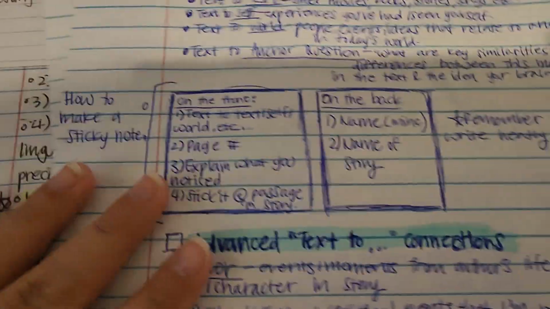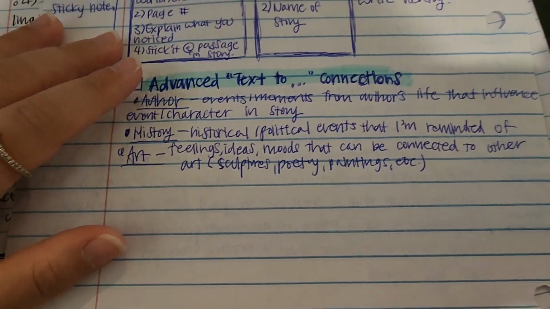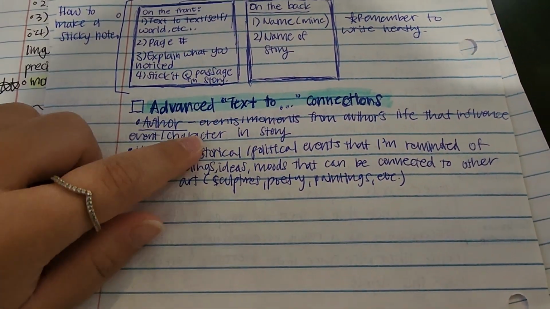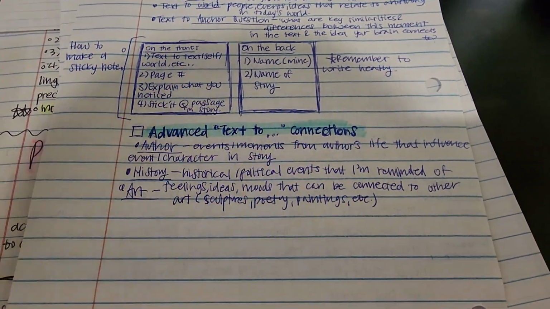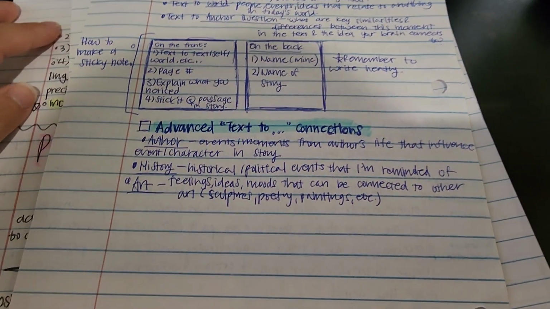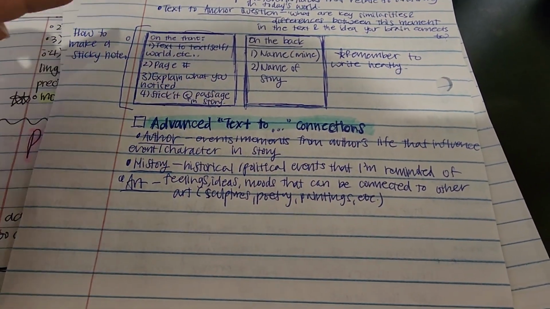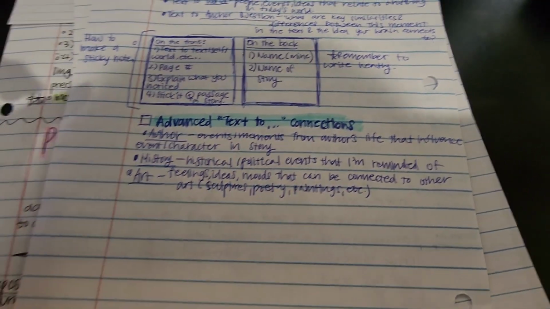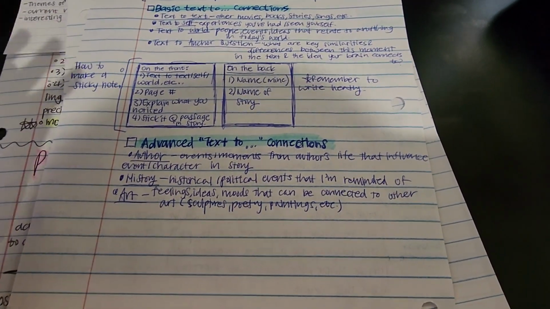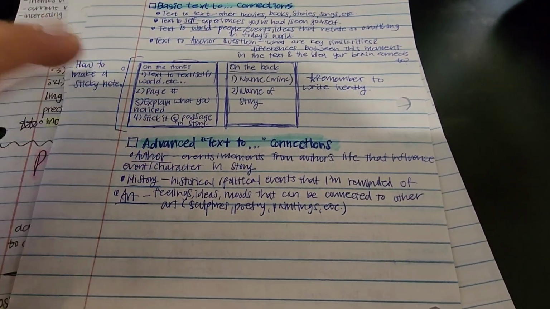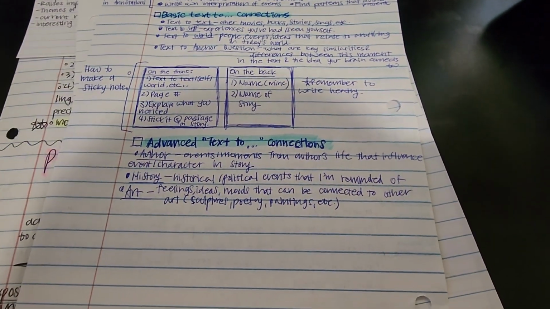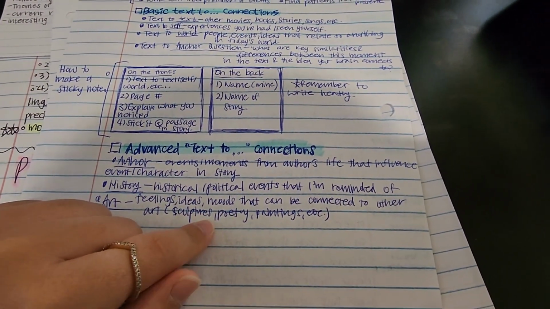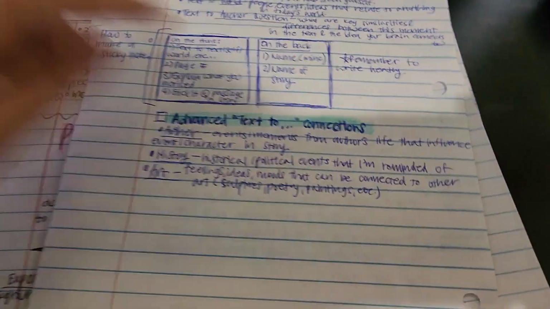Actually, before we make a sticky note, let's do advanced text connections. Some advanced ones are text-to-author, meaning events or moments from the author's life that influence the events or characters in the story. Text-to-history, meaning historical or political events that I'm reminded of. Text-to-art, meaning feelings, ideas, and moods that can be connected to other art, such as sculptures, poetry, paintings, etc.